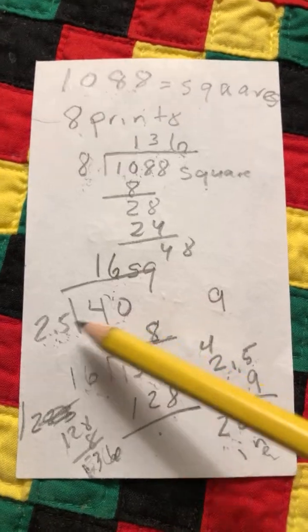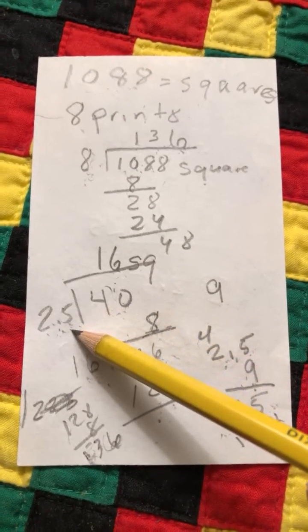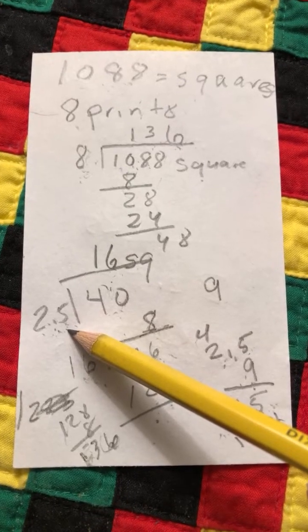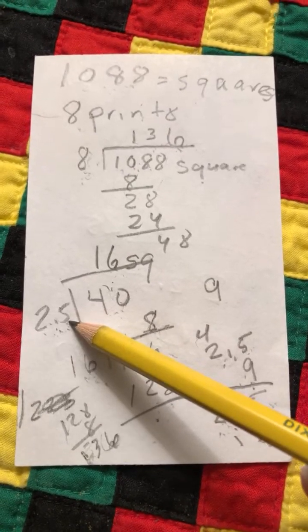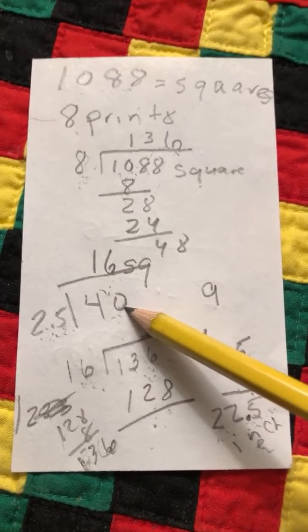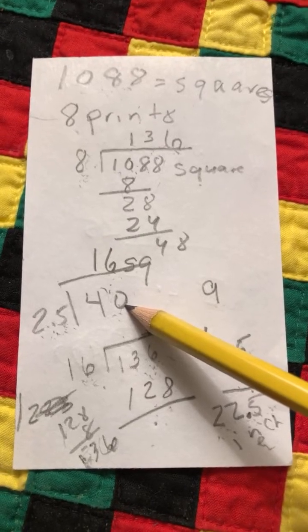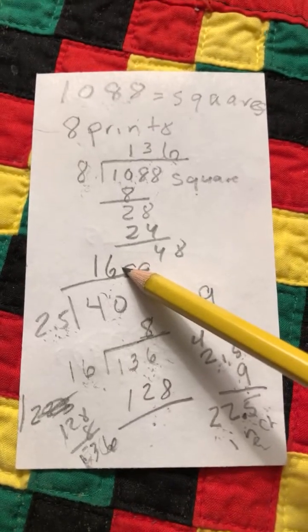So then we would take 40 and divide it by 2.5. That would let us know how many 2-inch squares we could cut from a 40-inch strip of fabric. So we came up with 16.